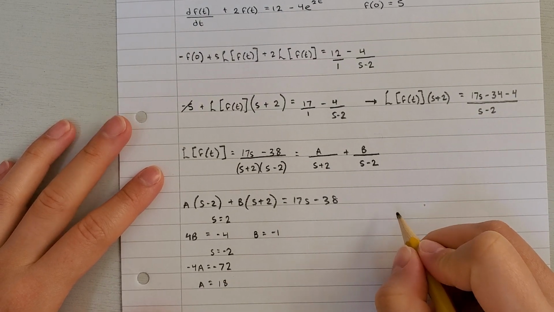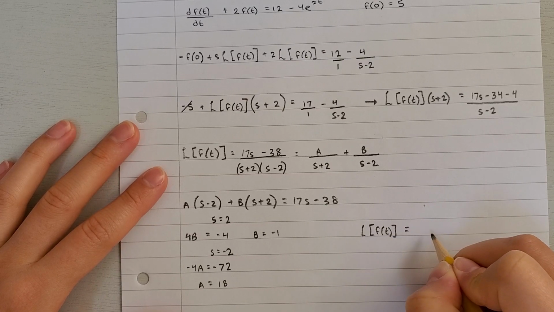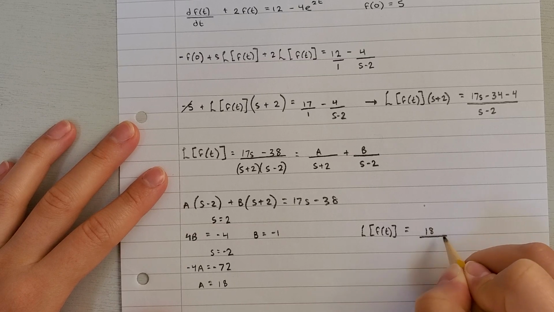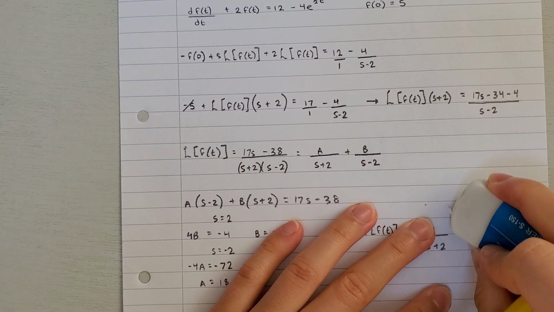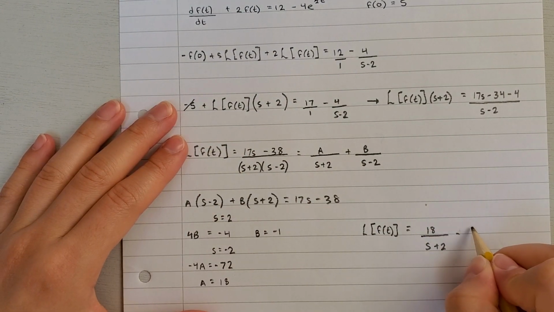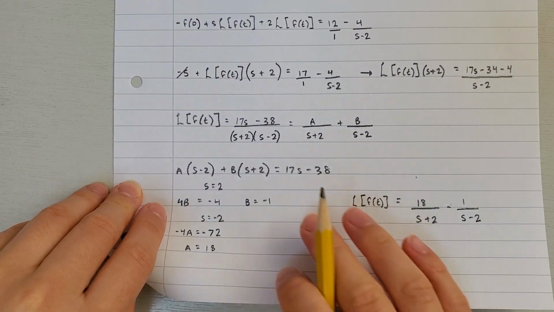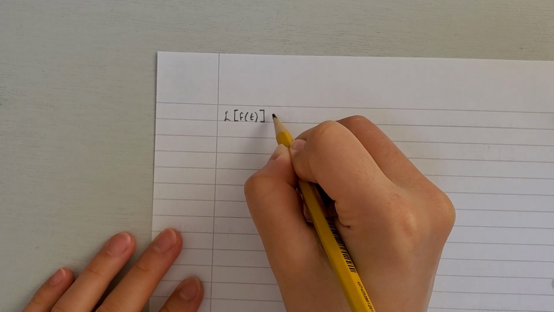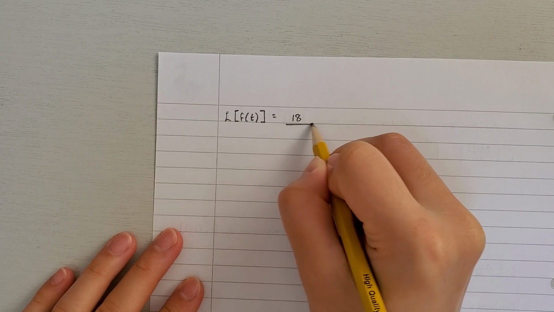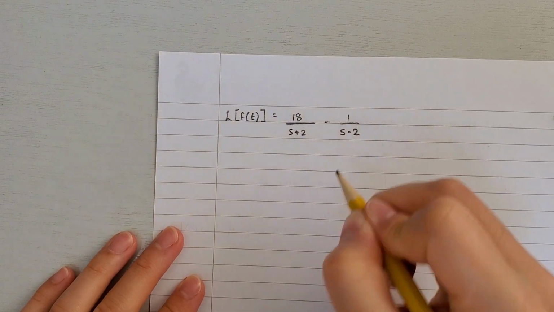So we have our Laplace transform equals 18 over s plus 2, minus 1 over s minus 2. If we continue on the next page, I'll just write again the partial fractions we got. So it was 18 over s plus 2 minus 1 over s minus 2.